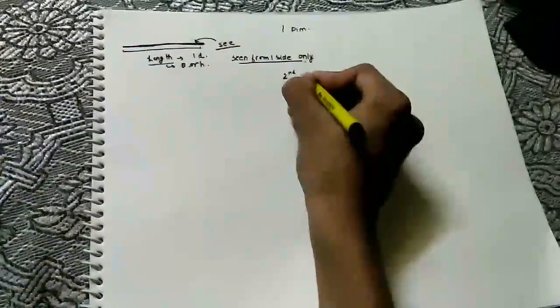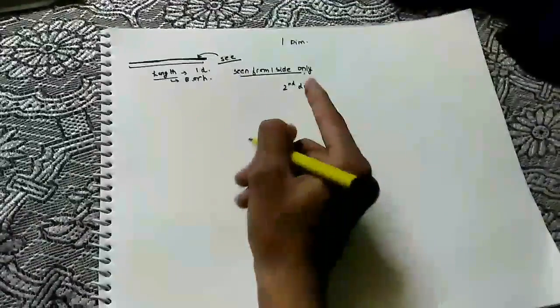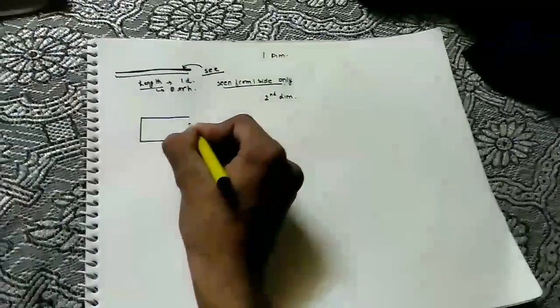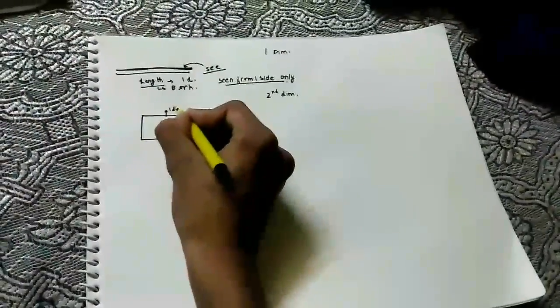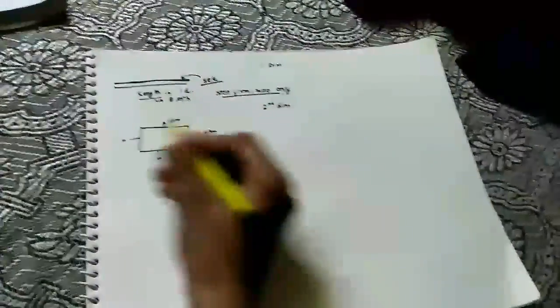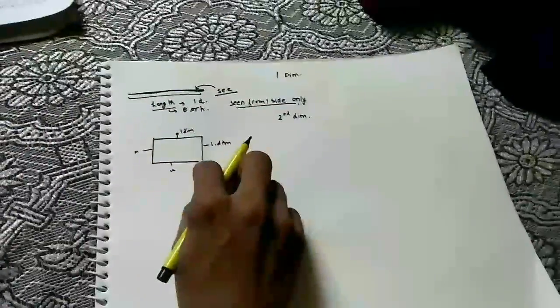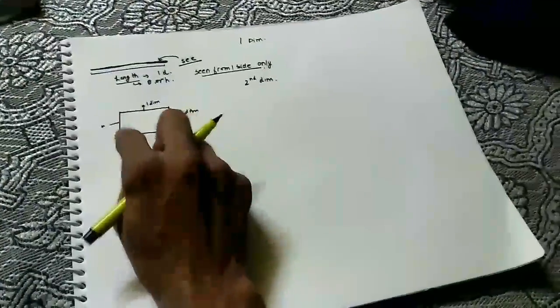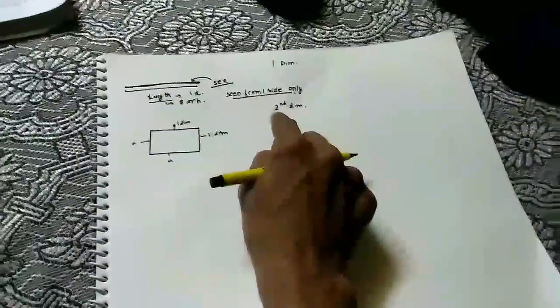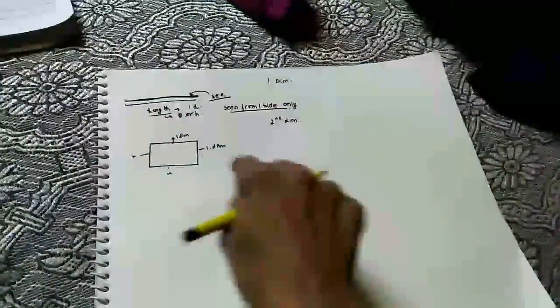So I'm going to the second dimension now. Now let's move on to the two-dimensional cases. In the case of the second dimension, the figure is going to be simply like this. This is a one-dimensional line, this is one, this is one, and this is one. So four one-dimensional lines join together to form a two-dimensional image. And this is not going to form a rectangle every time. Infinite one-dimensional lines joining together can form two-dimensional images.